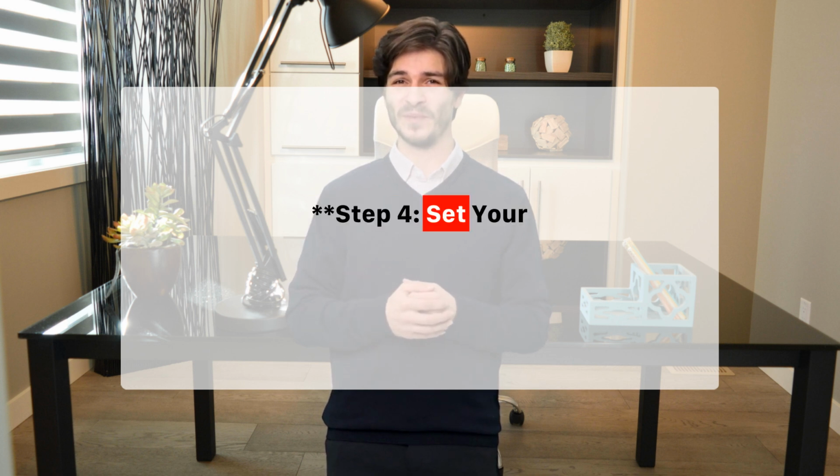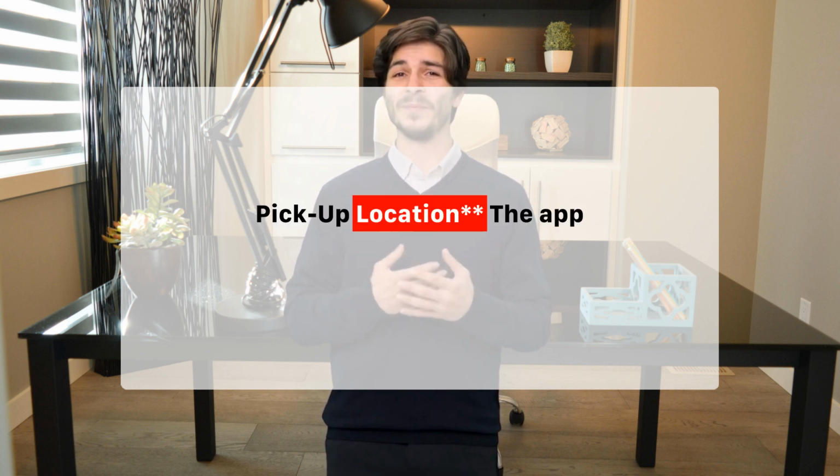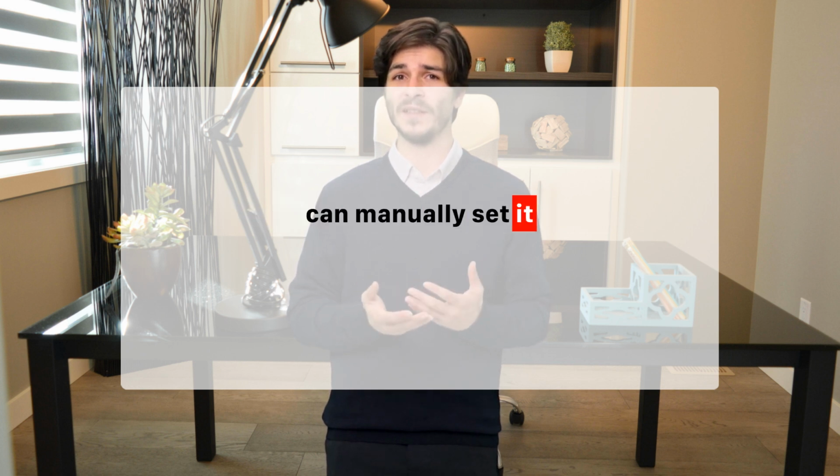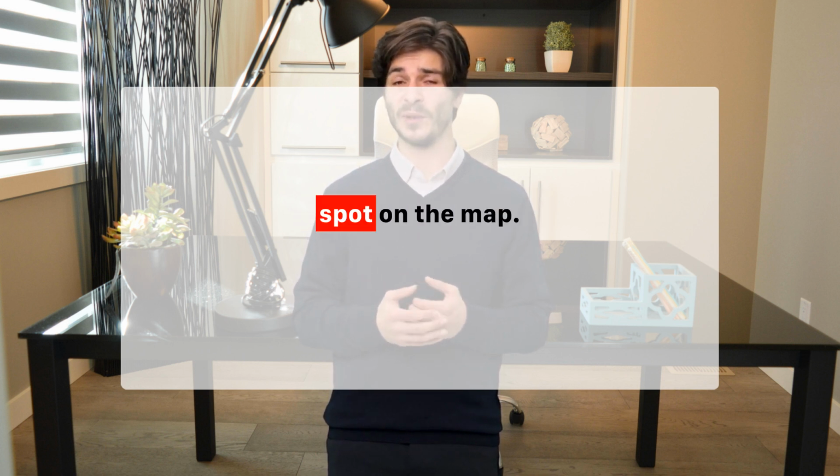Step 4. Set your pickup location. The app will automatically suggest your current location, but you can manually set it by tapping on the pickup location bar. You can enter an address or select a spot on the map.